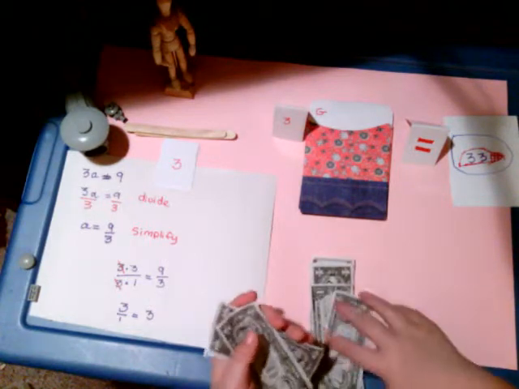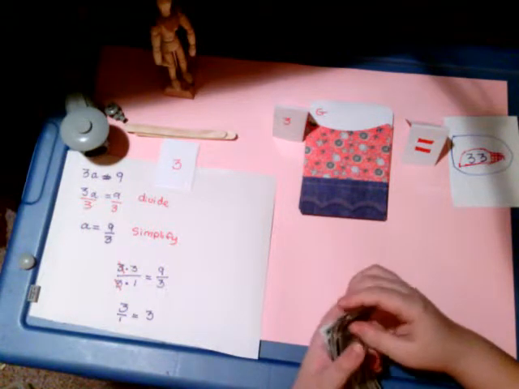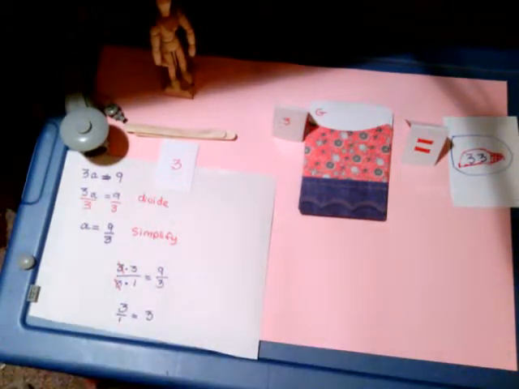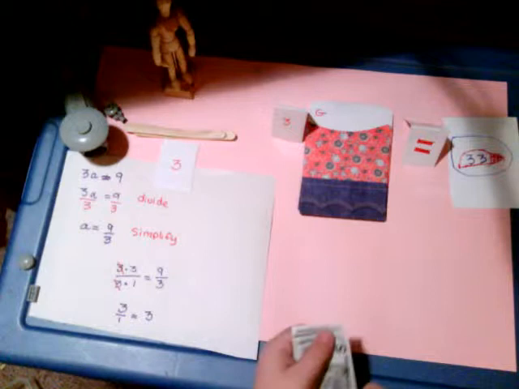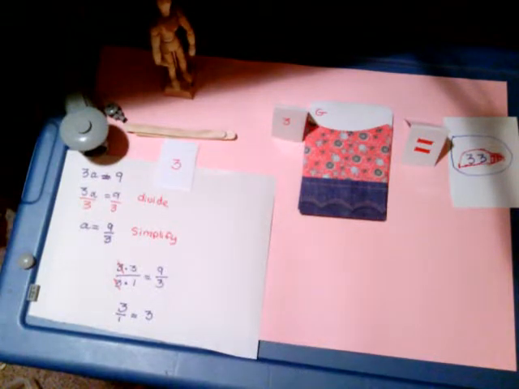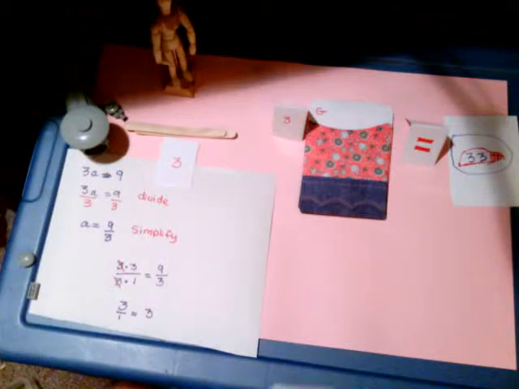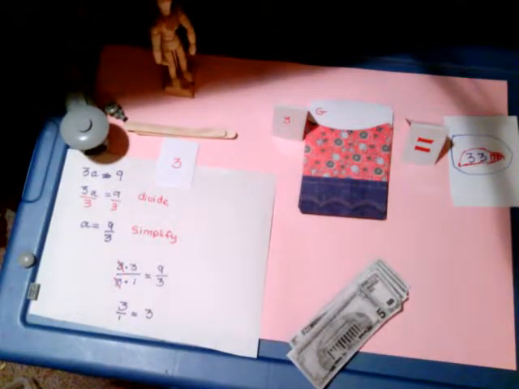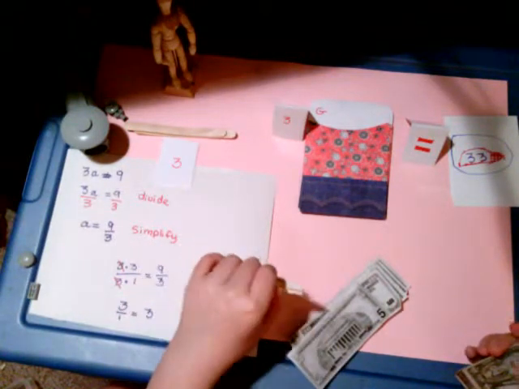So let's see. 2. So for now, oh, I forgot I have more. I'm gonna be real rich. Very wealthy boy, huh? So 2. So I'm spending my money on this piece. Okay. See it.